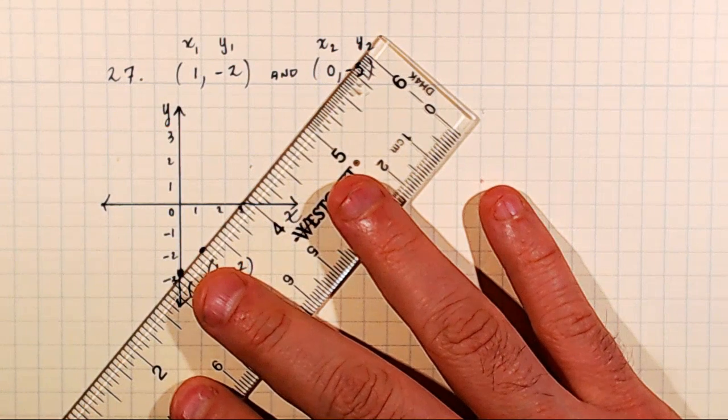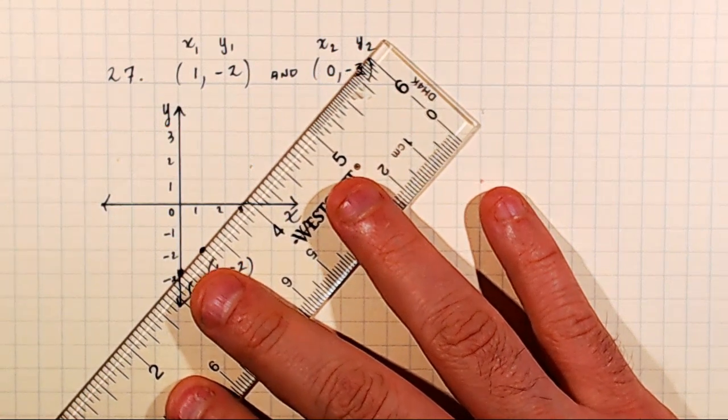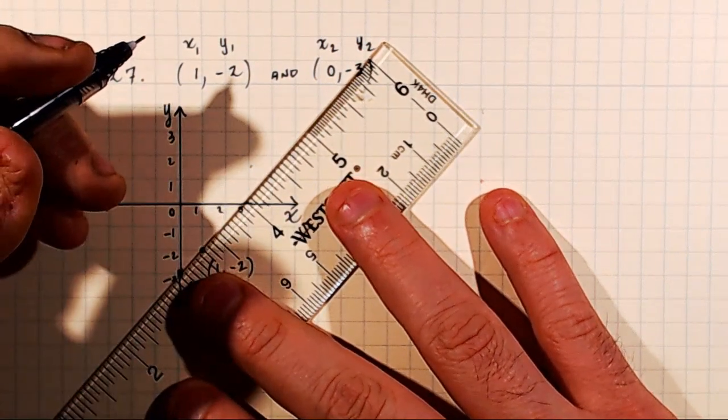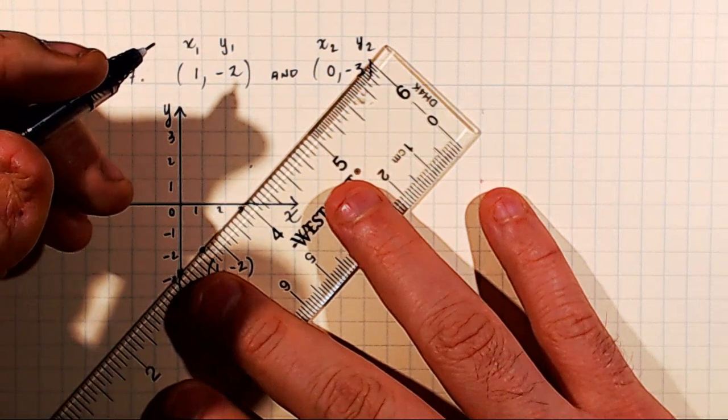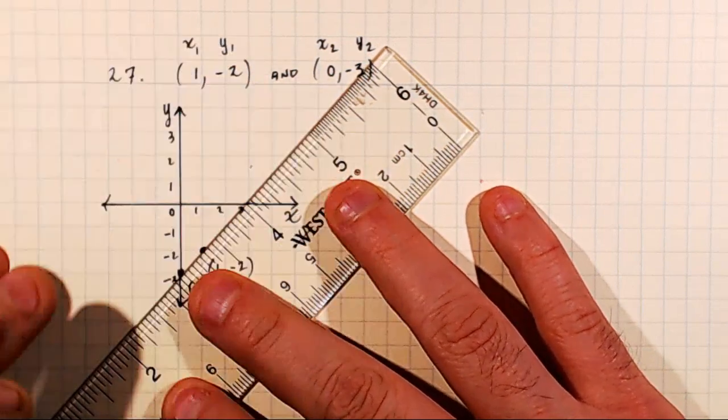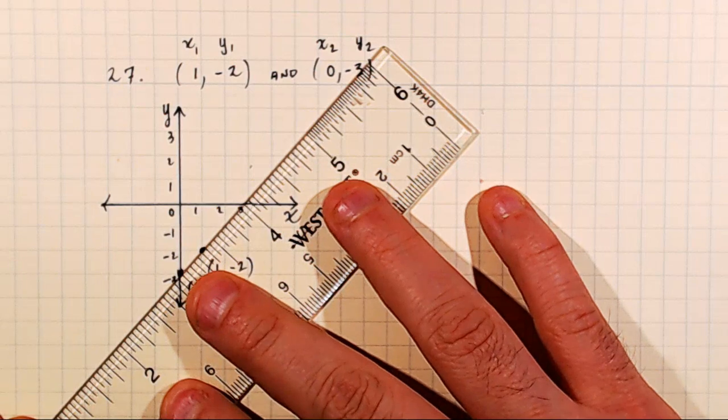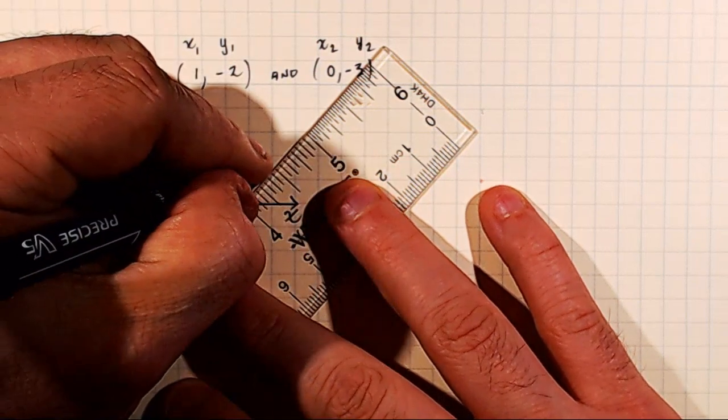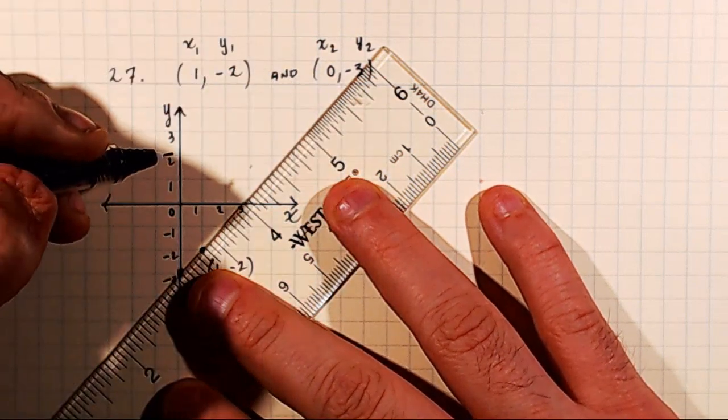So lining up our points, and we can draw a line. Be super careful with this.